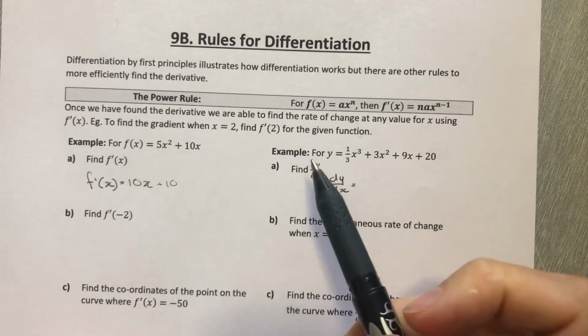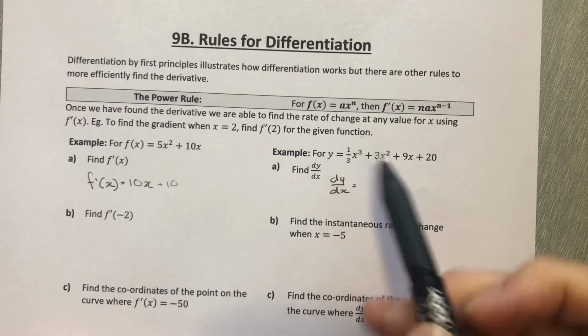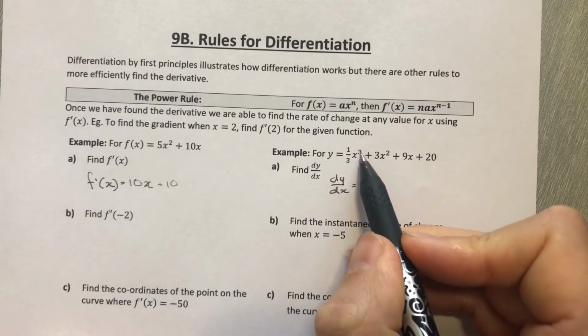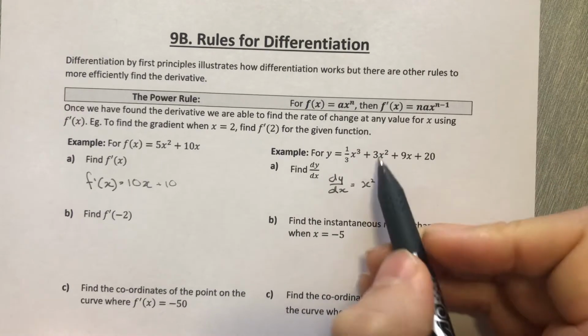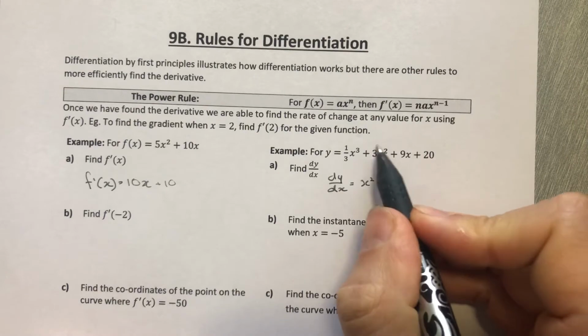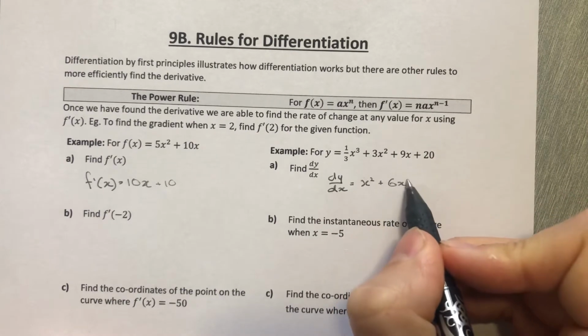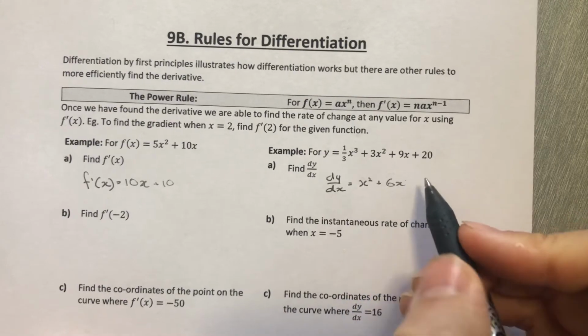Okay, so let's use our power rule. 3 times 1/3 is 1. So 1x, and that power needs to go down 1, so it's going to go to 2. Let's look at our next term. 2 times 3 is 6. The power goes down 1, so it goes from 2 to 1. Don't need to write that 1.